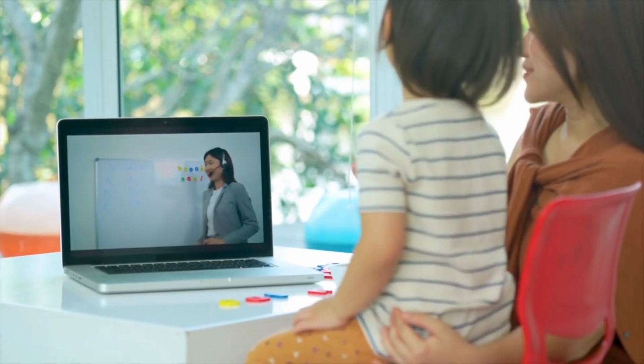Now, there's a couple ways that you can do this. You can do it with children or you can do it with adults. And now with the world being online, there's so many companies and so much flexibility around this that you can do it either way that you want.